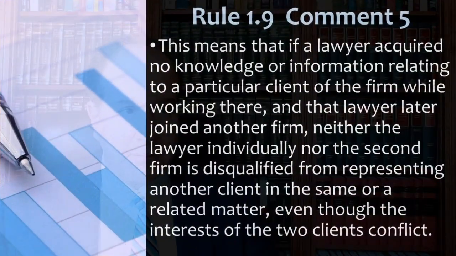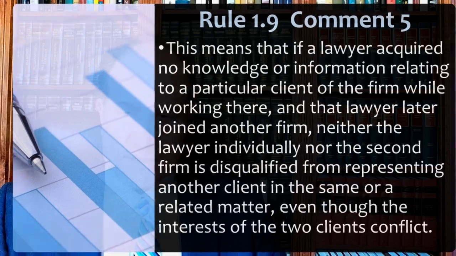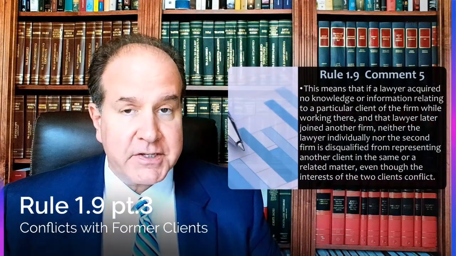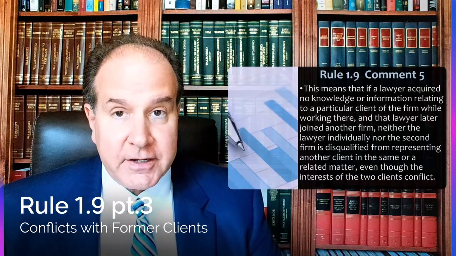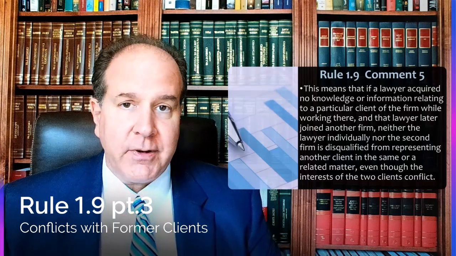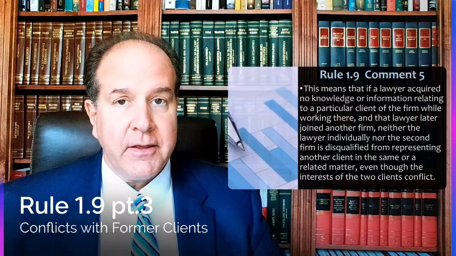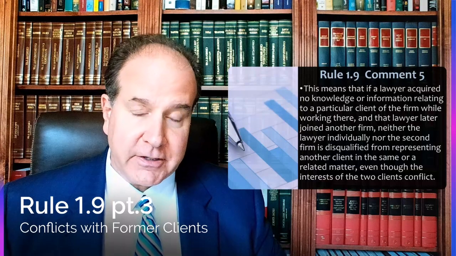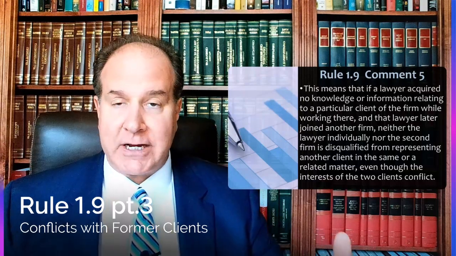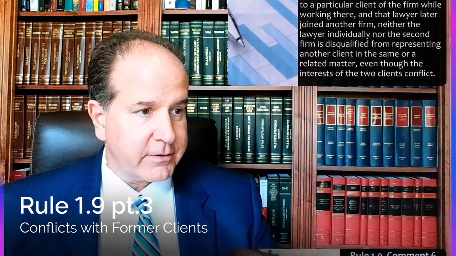What are the implications of this? Well, it means that if a lawyer acquired no knowledge or information relating to a particular client of the firm while working there, and that lawyer later joined another firm, neither the lawyer individually nor the second firm is disqualified from representing another client in the same or a related matter, even though the interests of the two clients conflict. And so that's basically saying that there will be some cases where you don't have the knowledge, the information. We're very concerned about you having access to information at your new firm that would give your firm an unfair advantage or put the client of your previous firm at a disadvantage. But if you have no actual knowledge, then there's no concern there.